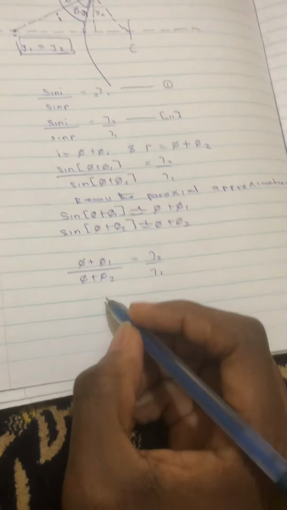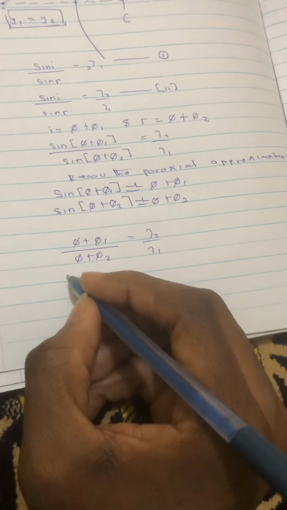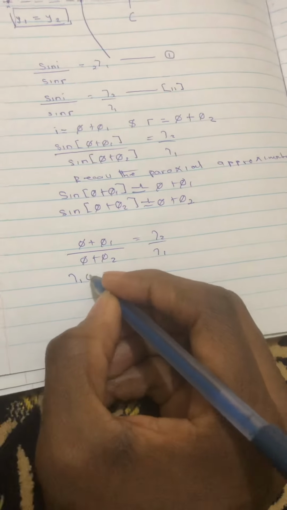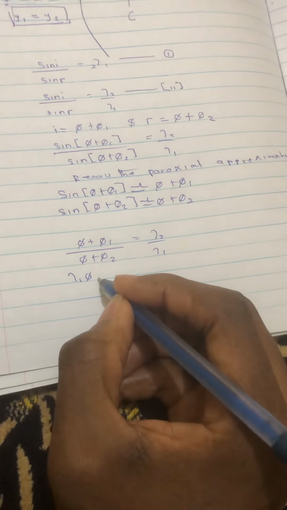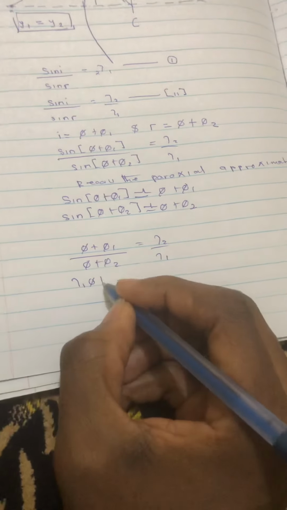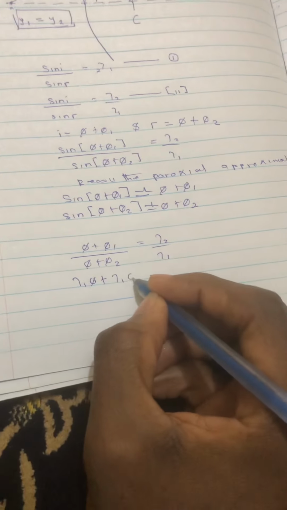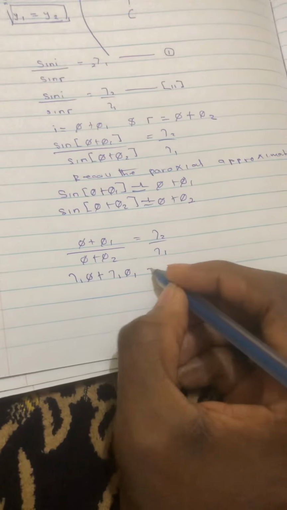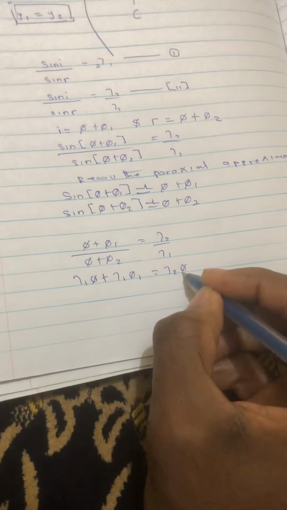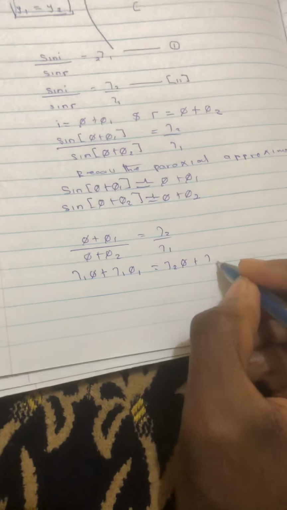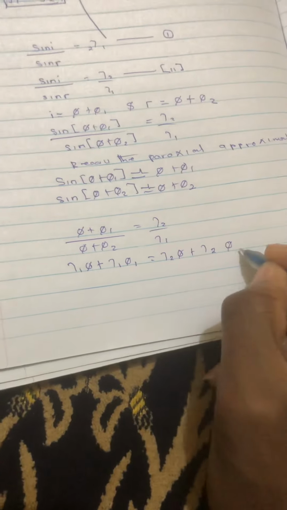Then we cross multiply. We have μ1 θ1 plus μ1 θ1 is equal to μ2 θ plus μ2 θ2.